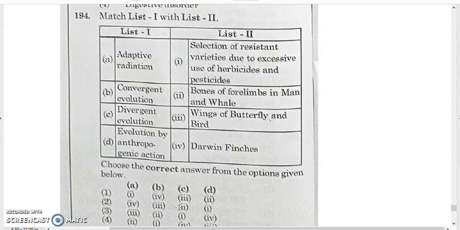Man and whale both are mammals, and the forelimb origin is the same but the function is different. In whales the function of the forelimb is different, and the human forelimb function is different. So it's called a homologous organ. What is a homologous organ? A homologous organ is an organ which has the same origin but a different function. So C will be 2.